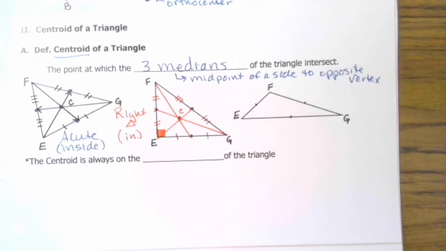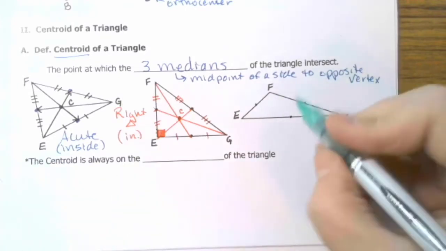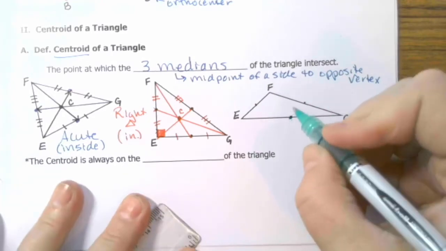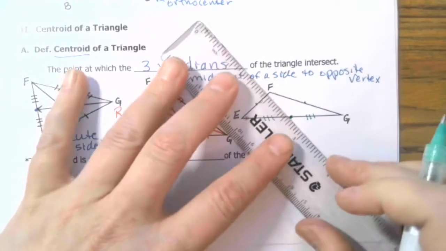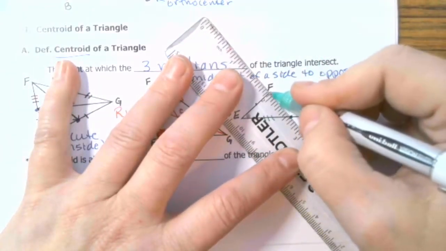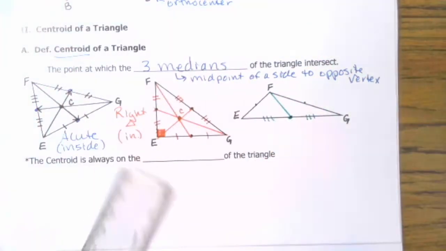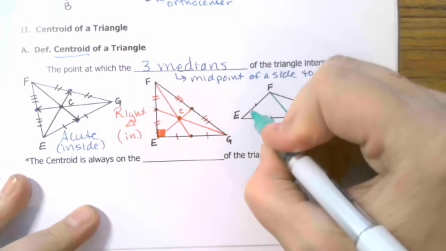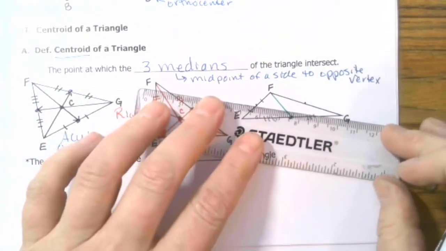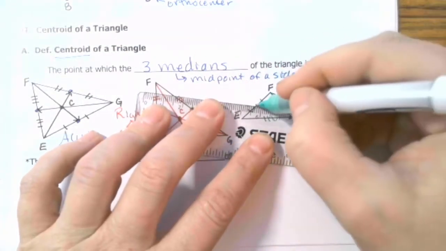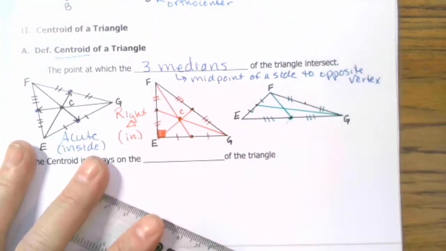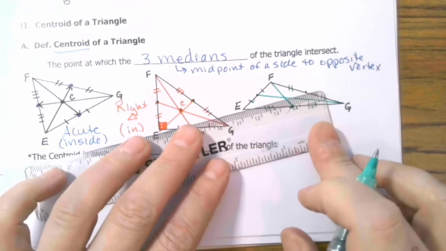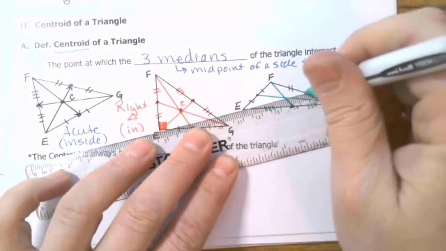Okay, third and last, we're going to do the obtuse triangle. Again, you have a midpoint here of the longest side. So this piece and this piece are the same. Connect the midpoint to the opposite vertex. That's the median. Now here, these two pieces are the same. Connect the midpoint to the opposite vertex. It's the median. And this side, there's the midpoint connected to the opposite vertex, which is E.